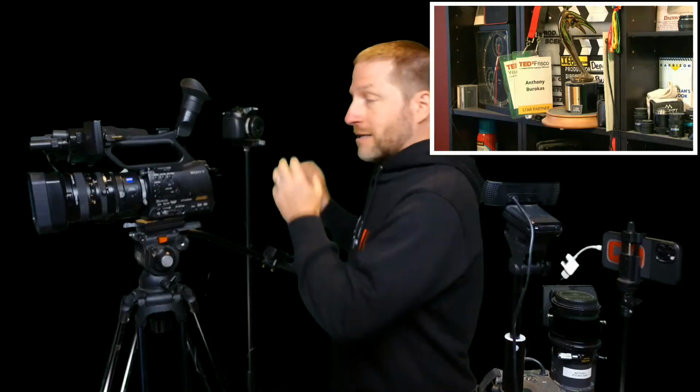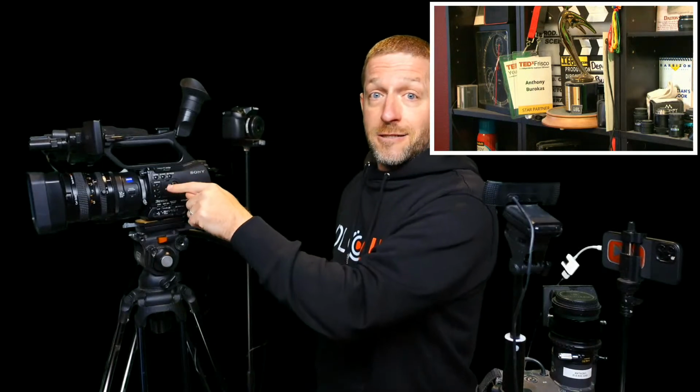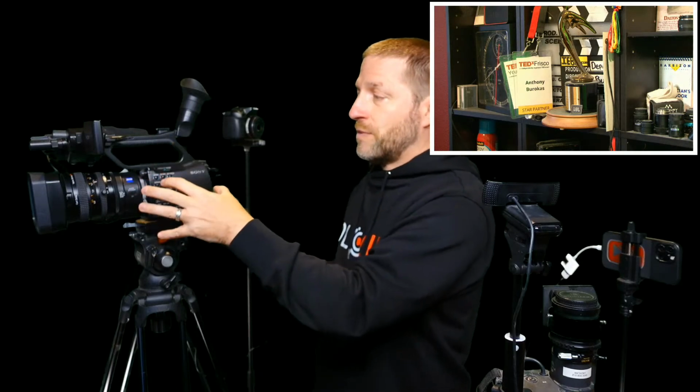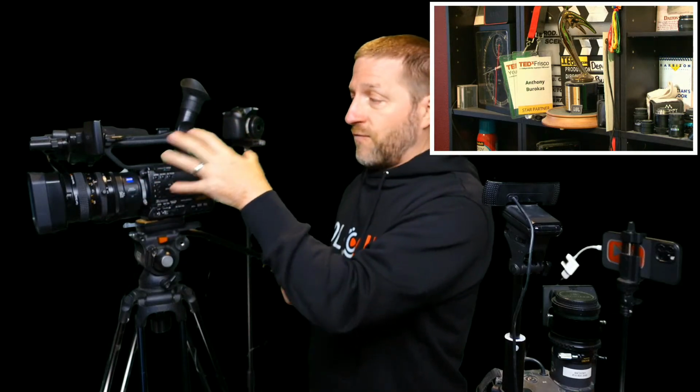People are like, DSLRs are the best. Yeah, but they don't do this. They don't have that 30x smooth servo zoom to be able to follow the action.